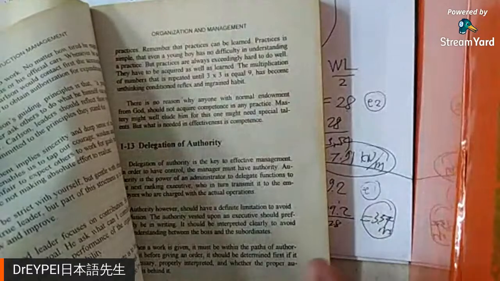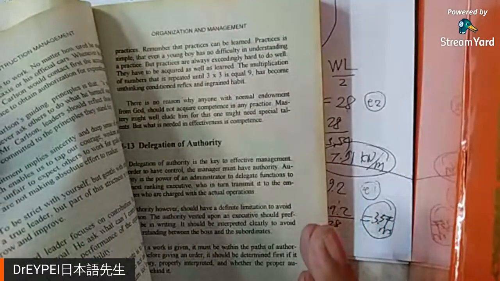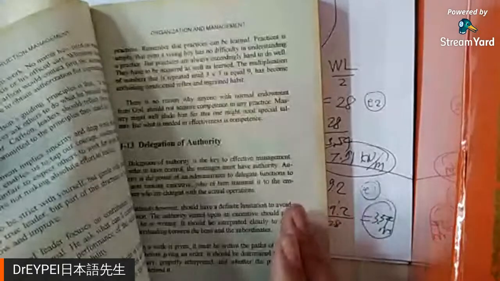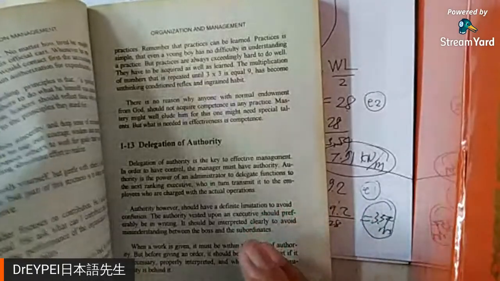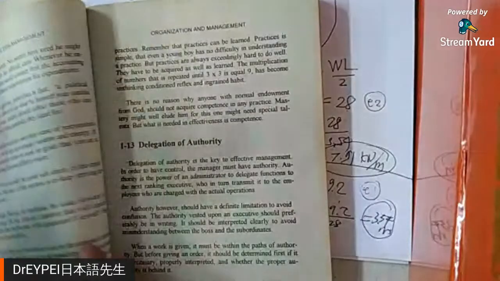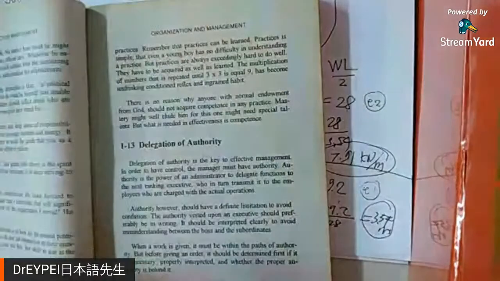But in times of emergency, the leader should be able to give quick and decisive action that are necessary to succeed in function independently. Okay?